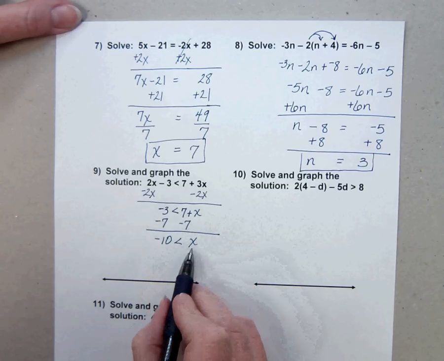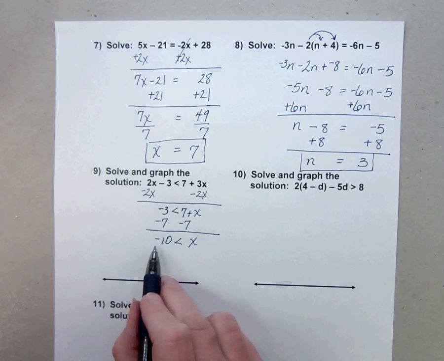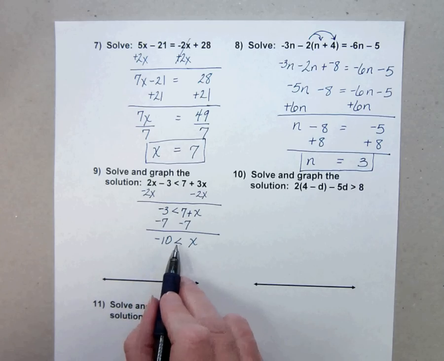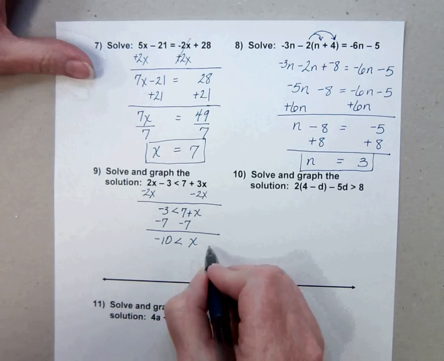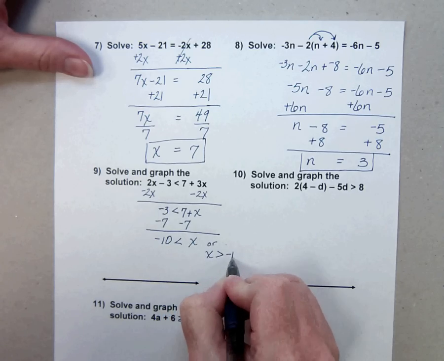Now if you want to read your inequality as x is, this would be x is greater than negative 10, because if you read it from this side, negative 10 is less than x. So if you want to rewrite it, you could say x is greater than negative 10.